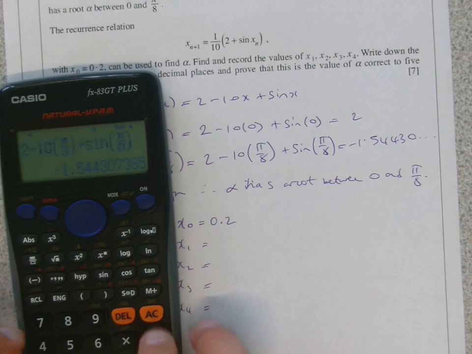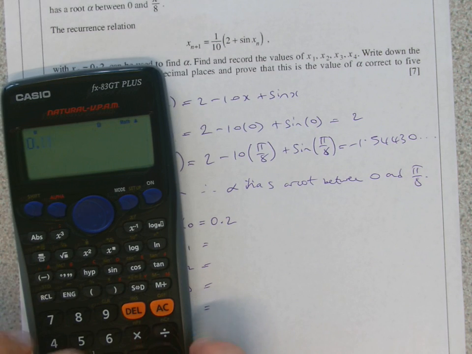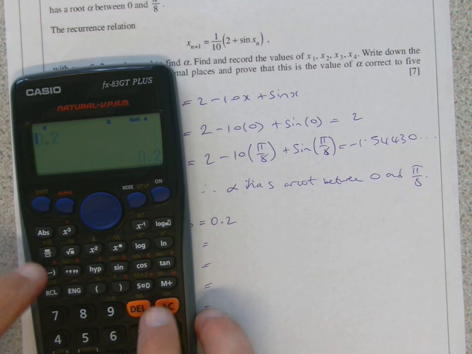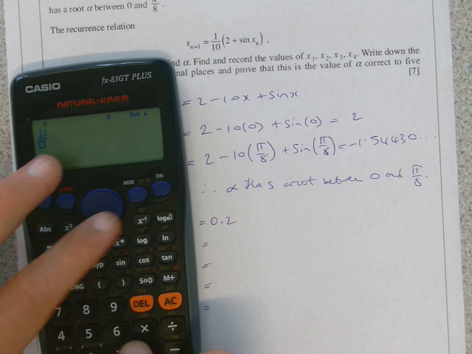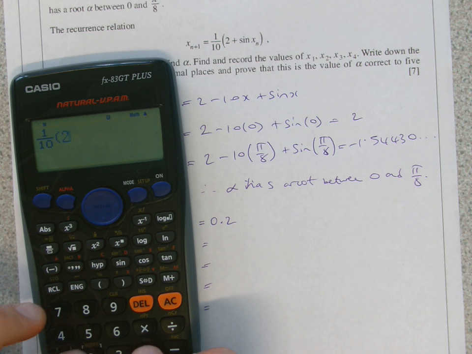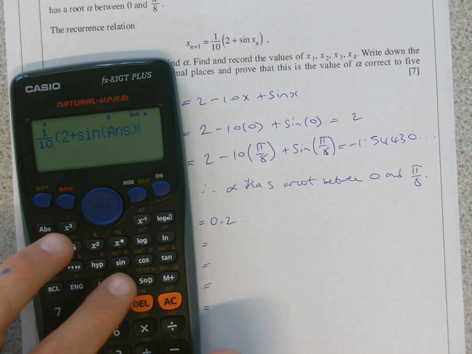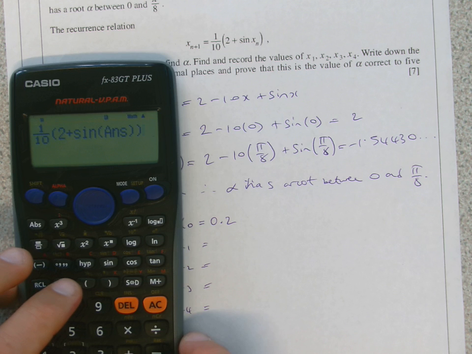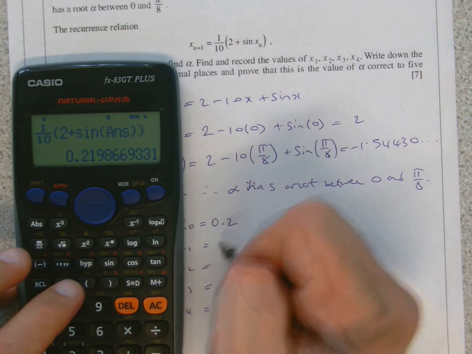So we put 0.2 equals, so that's our answer. Then we set up the formula, 1 over 10 bracket 2 plus sine of ans, so it uses the previous answer, close bracket there.